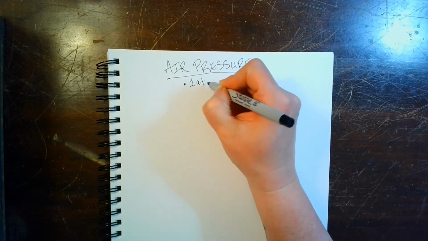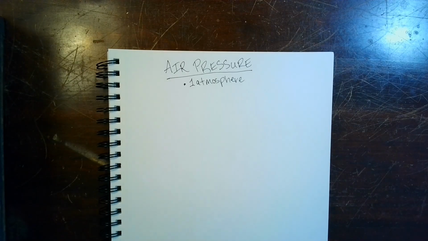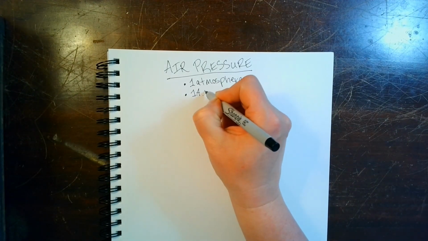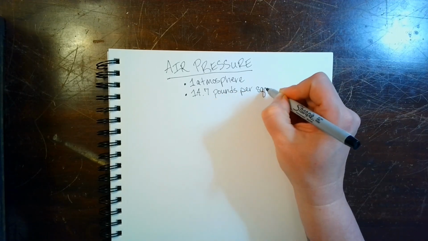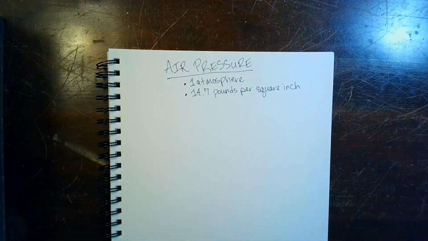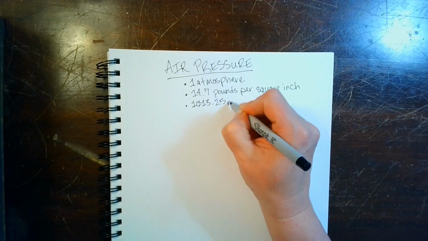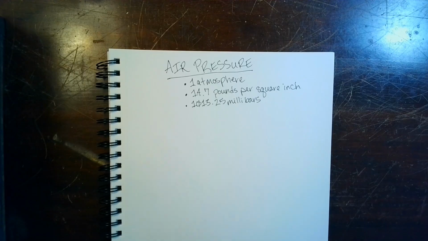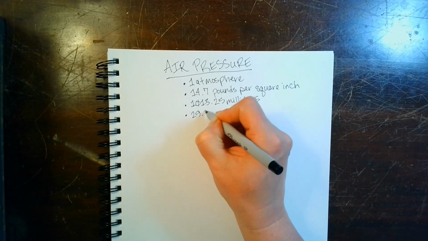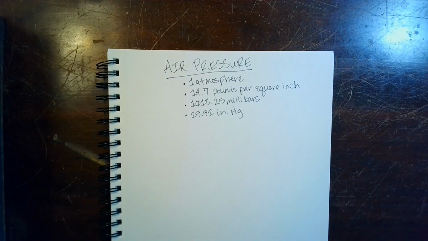At sea level, all of that air pressing down on us adds up to 1 atmosphere, or 14.7 pounds per square inch, or 1013.25 millibars, or 29.92 inches of mercury. Now, you don't need to necessarily memorize all of those, but you should recognize that they're all just different ways of describing the exact same thing, the amount of air pressing down at you at sea level.